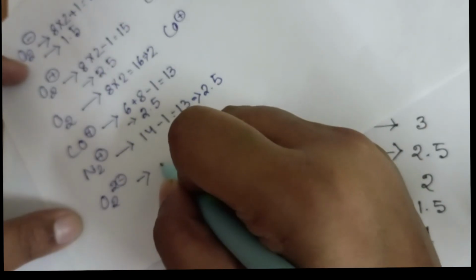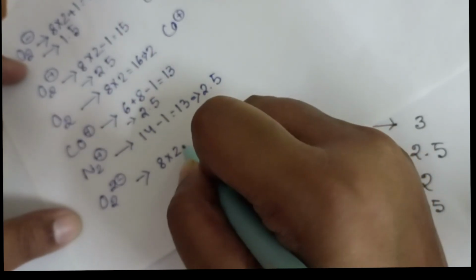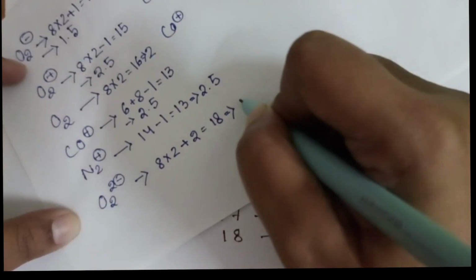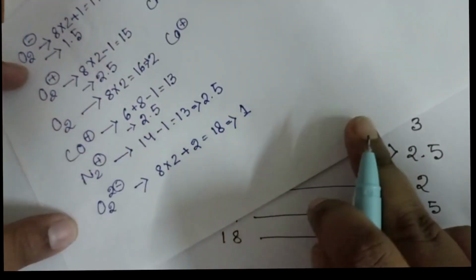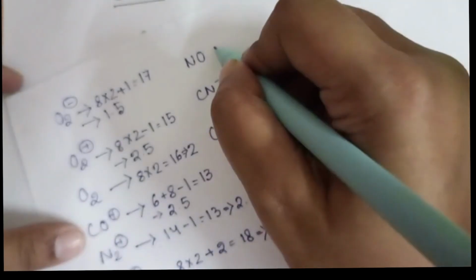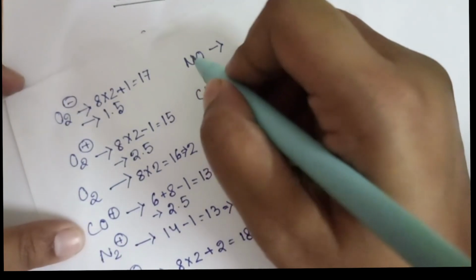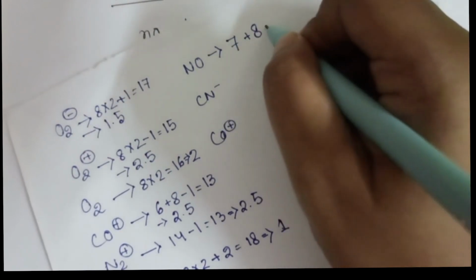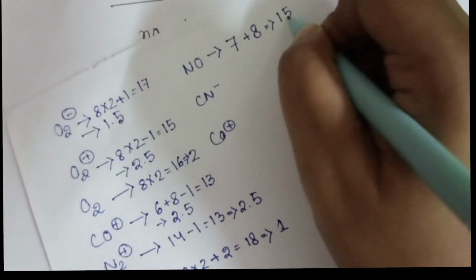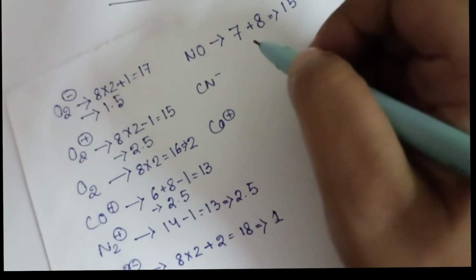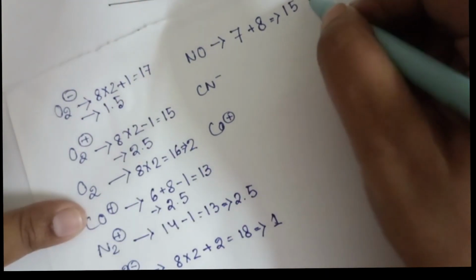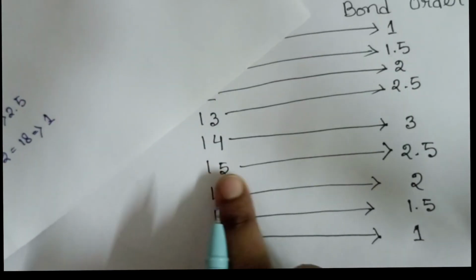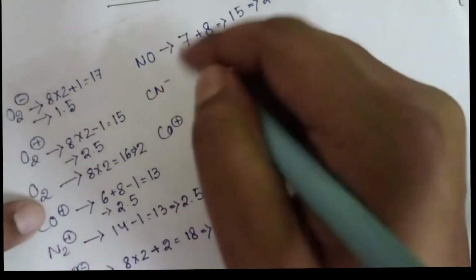Here O2 2 minus, so 8 into 2 plus 2. The total number of electrons is 18, so the bond order of O2 2 minus is 1. In NO, the valence electron of nitrogen is 7 and oxygen is 8, so the total number of electrons is 15, and in 15 the bond order is 2.5.